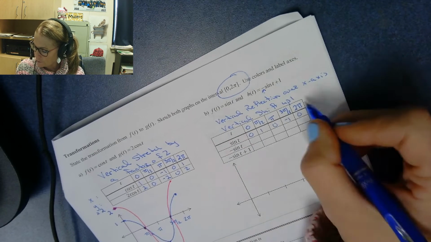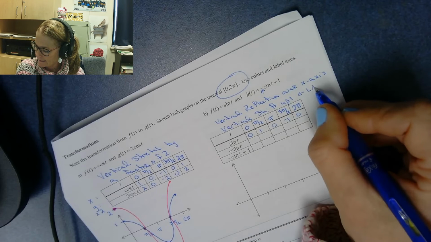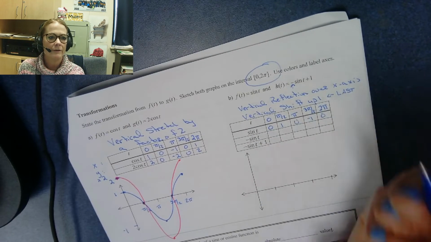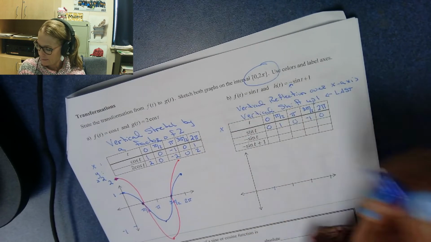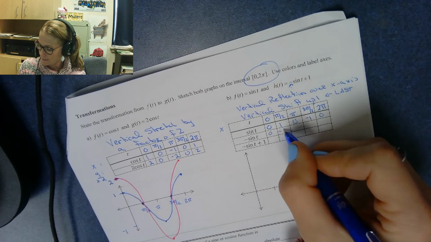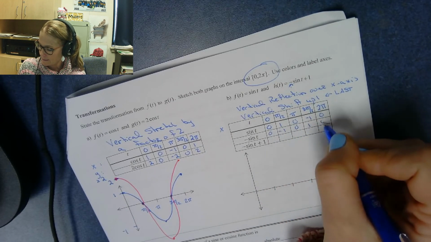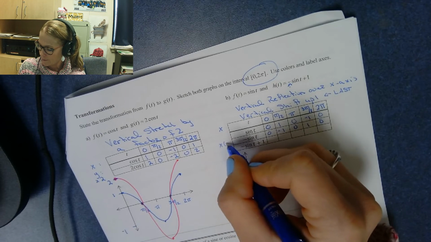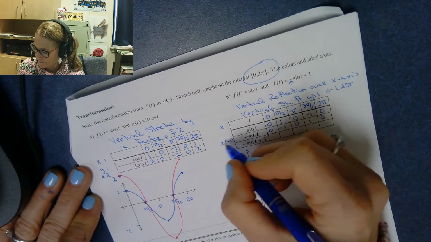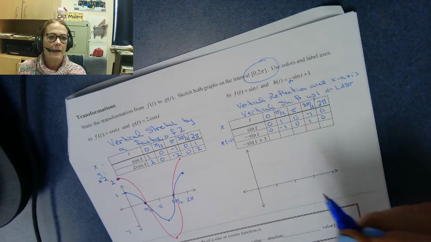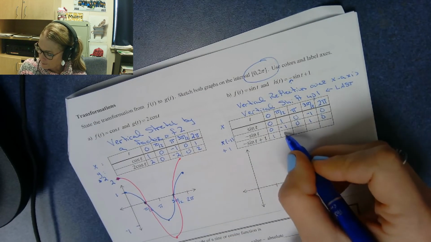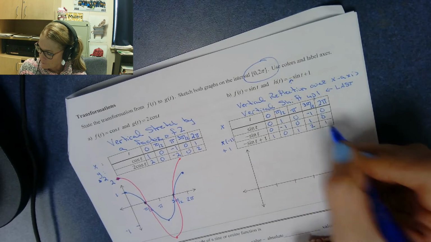So you want to make sure you do the shifts last. Okay, so you want to make sure these are both vertical, so they're going to affect the y value. So this x is set, and now the y is going to get transformed. So negate, negate, negate, negate, negate. So that's times negative 1. That's not an x, that's times. And then plus 1, add 1. So 1, 0, 1, 2, 1.